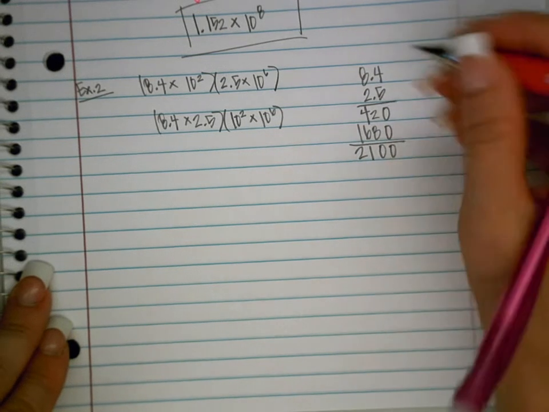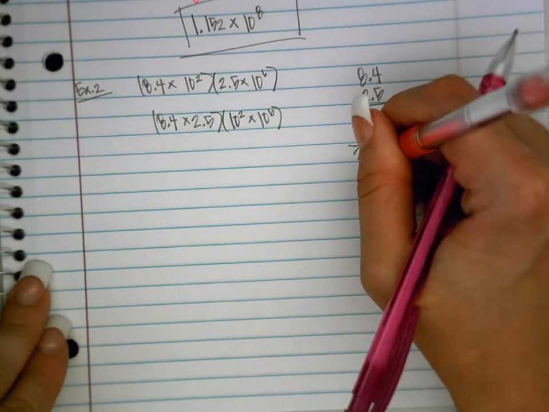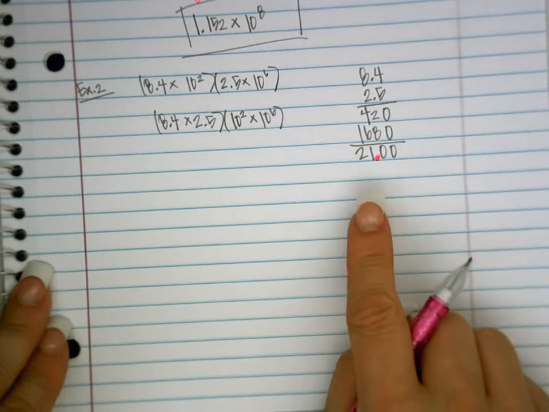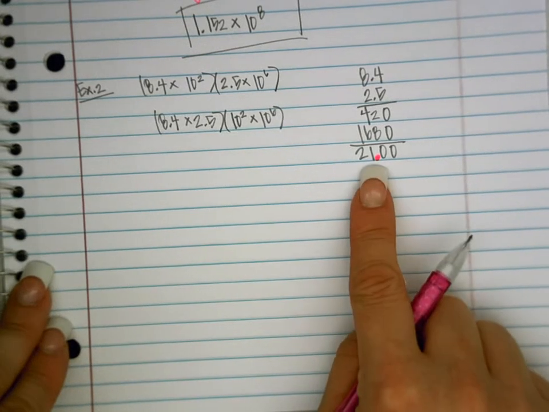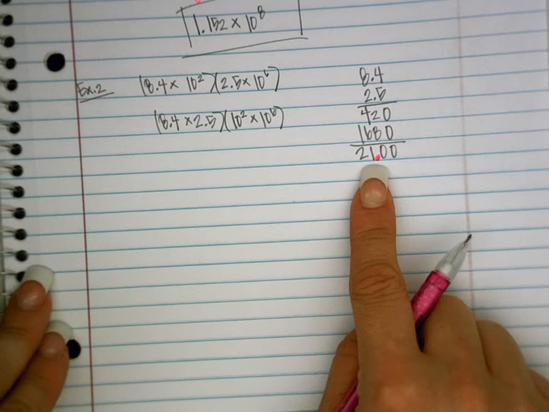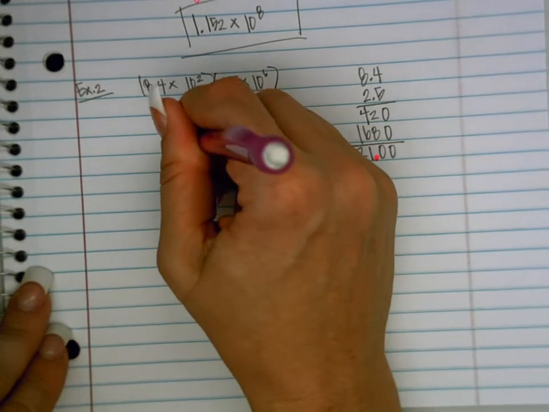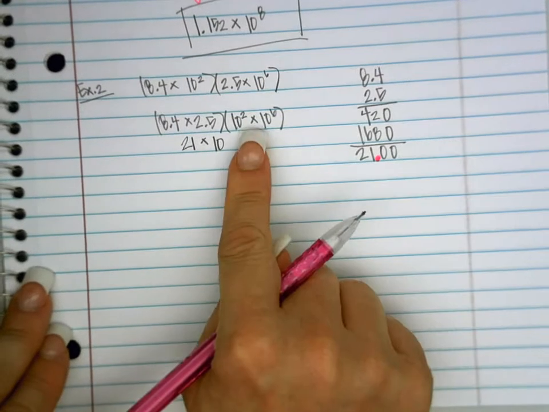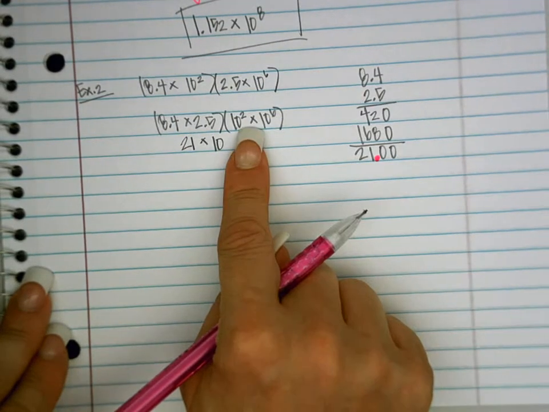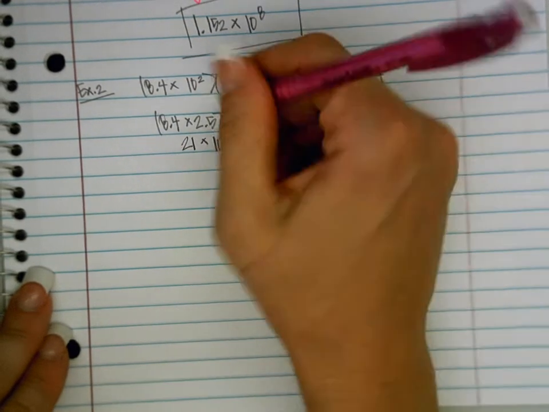What did we get for 8.4 times 2.5? 21. Okay, did we get 21? Did anyone get something different? Okay. So really, this is going to be 21 times 10 to the what power? What do I do with the 2 and the 6? The 8th. You add them together.